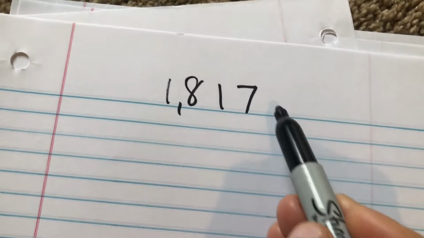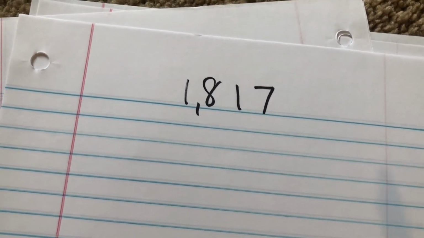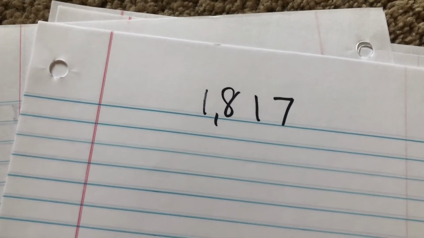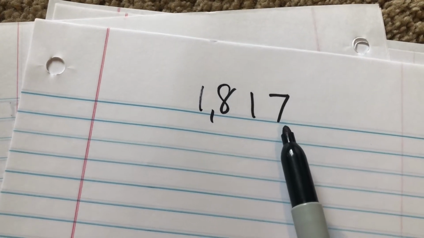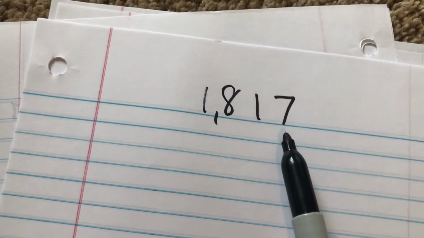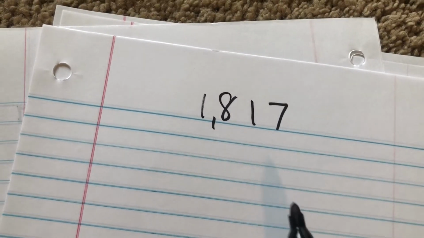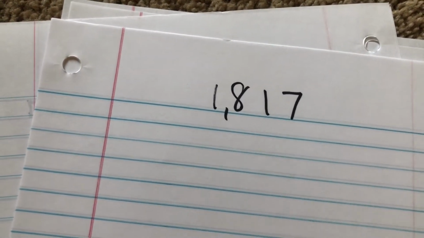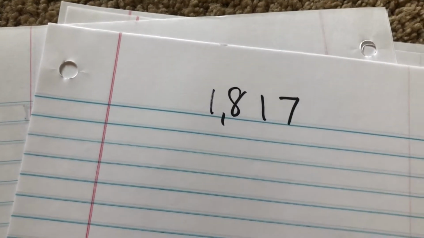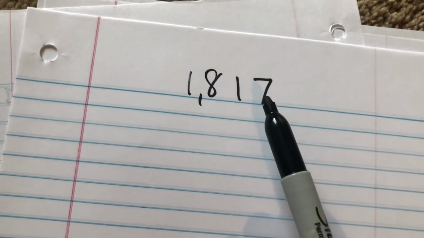The last two digits being 17 are not divisible by 4, which means 4 isn't going to work. The last digit is not an even number, which means it's not divisible by 2. It doesn't end in a 0 or a 5, so it's not divisible by 5. It's also not divisible by 10. So this one starts to get a little trickier.